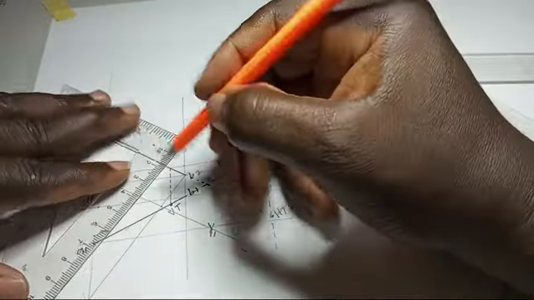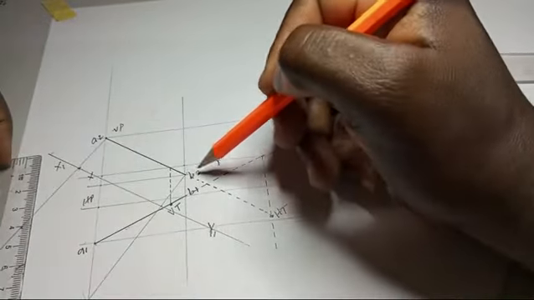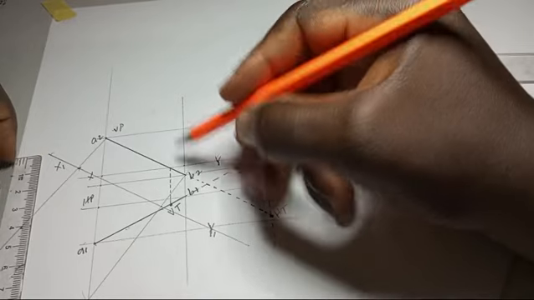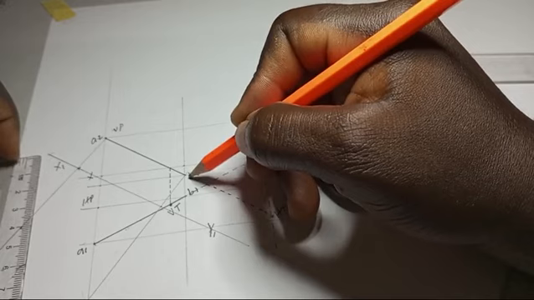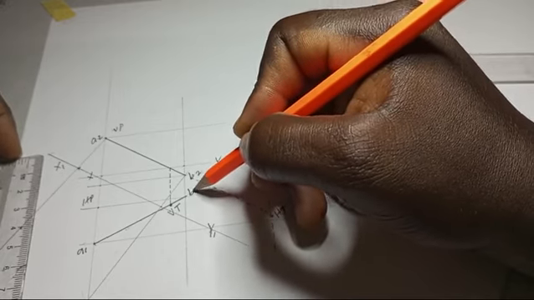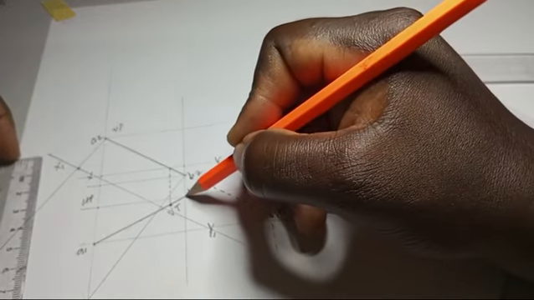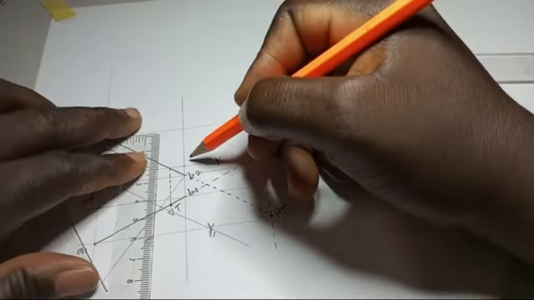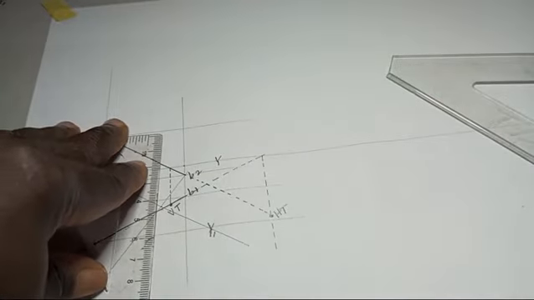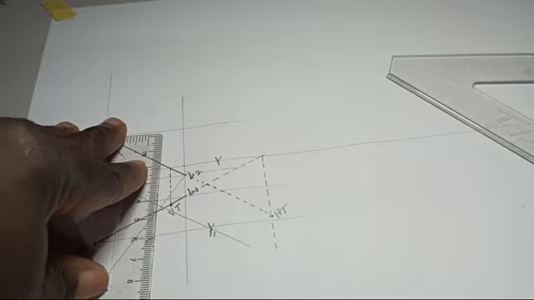And this other one is for B now. We're going to take the distance for B1, and that will be from XY line to B1. And what's the distance from XY line to B1? I think that one is 36, no?